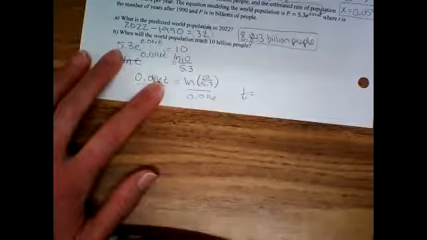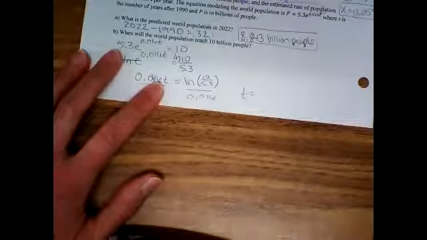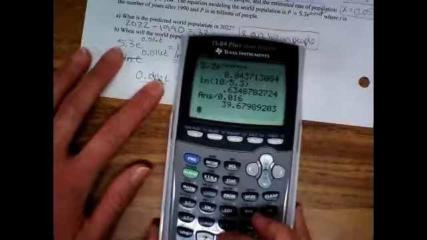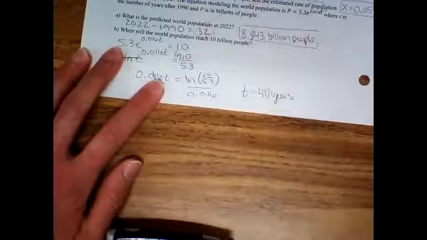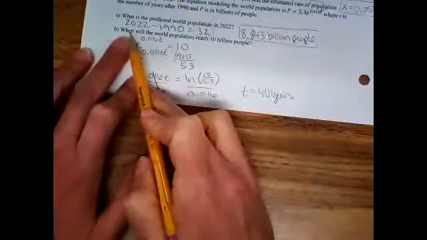What did you get when you typed this in? Divide 0.016. Yeah, I got 39.679. Is that what you got? Okay, well, let's say 40 years. Now, that's not the answer to the question. It says when.